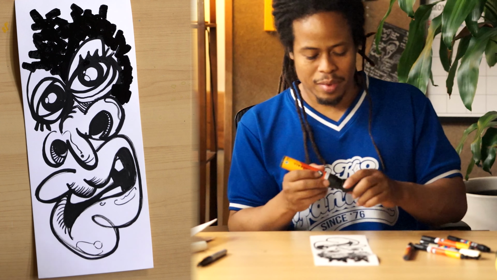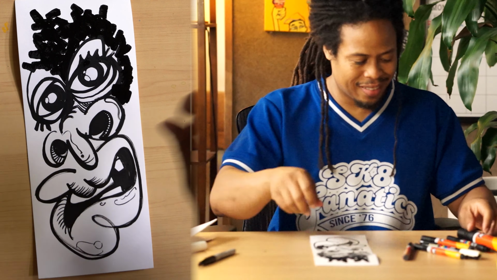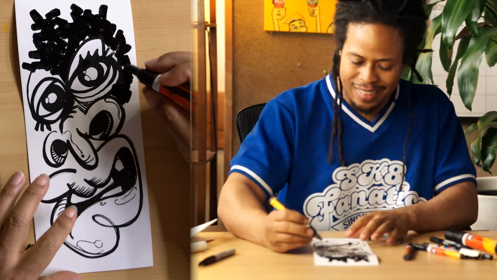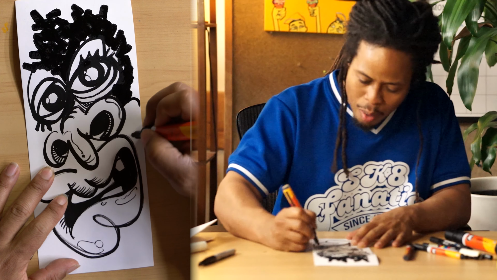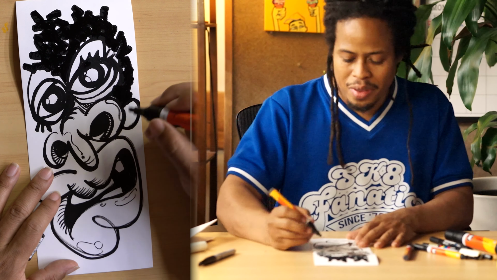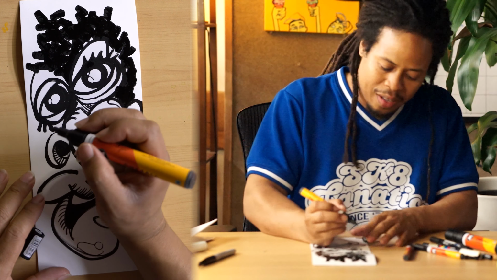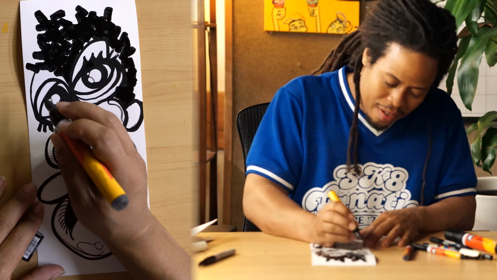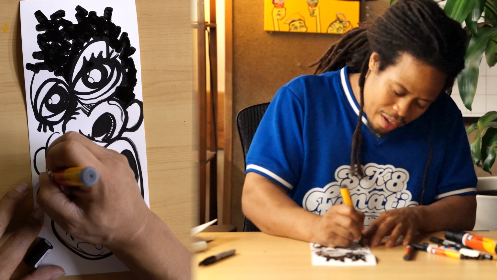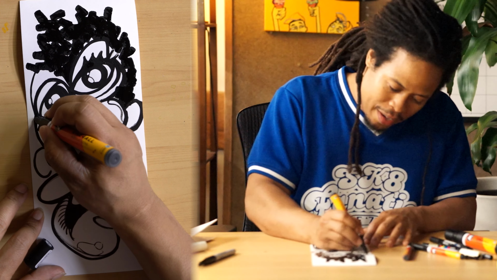What you think? I like it. Now, let's draw some ears. And let's draw another ear right here. And we want to connect the face.